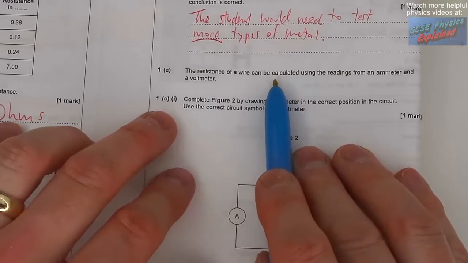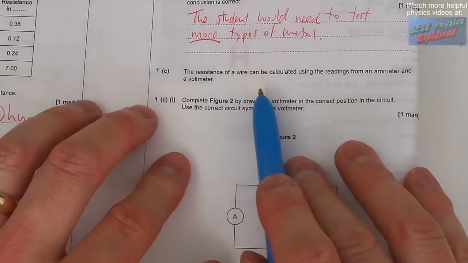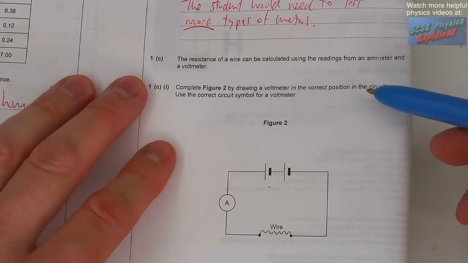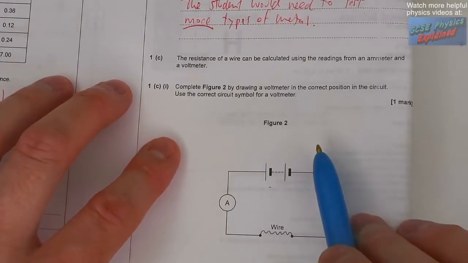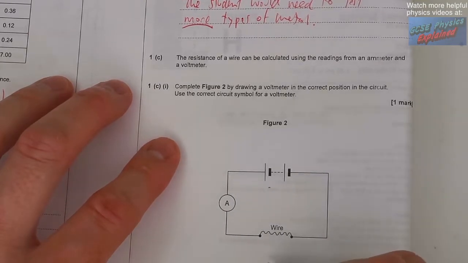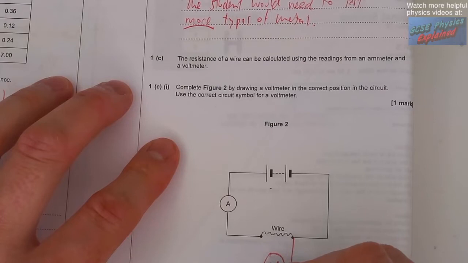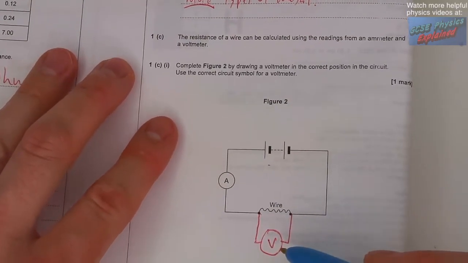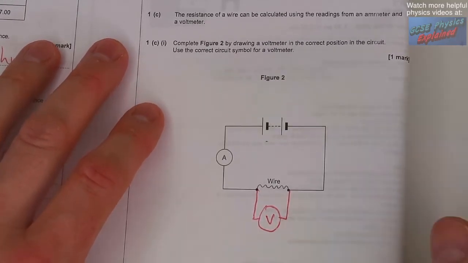The resistance of a wire can be calculated using the readings from an ammeter and a voltmeter. Complete figure 2 by drawing a voltmeter in the correct position in the circuit. Use the correct symbol for a voltmeter. So a voltmeter always needs to go in parallel over the thing you're trying to measure, and it's simply a V inside a circle. That's a voltmeter.